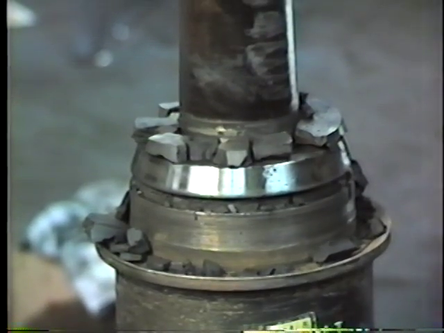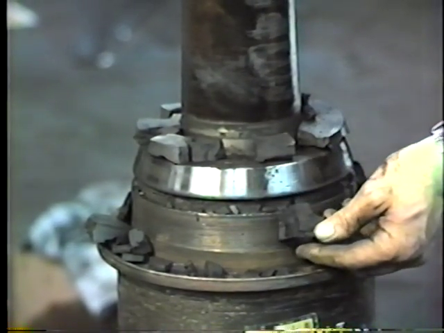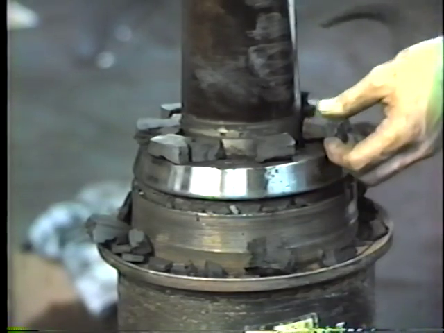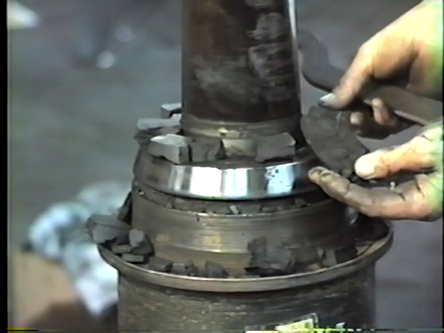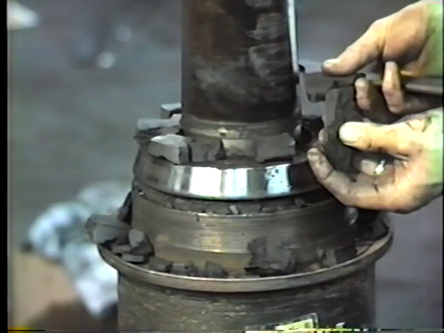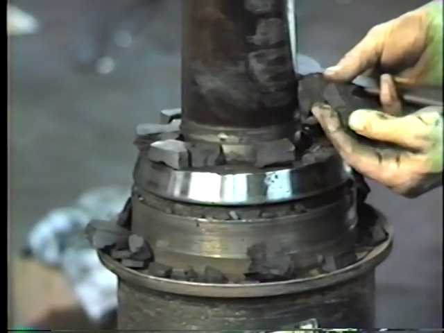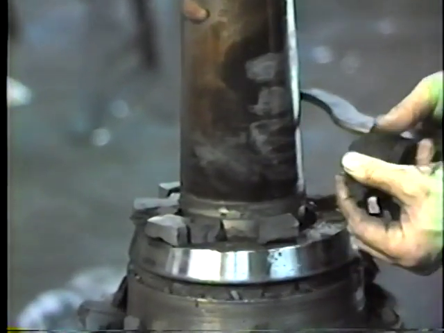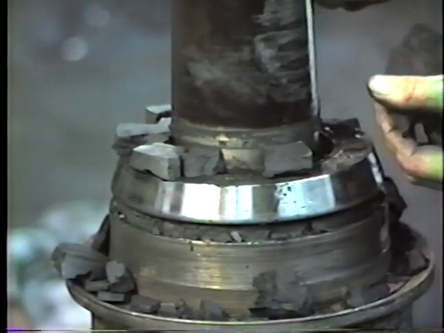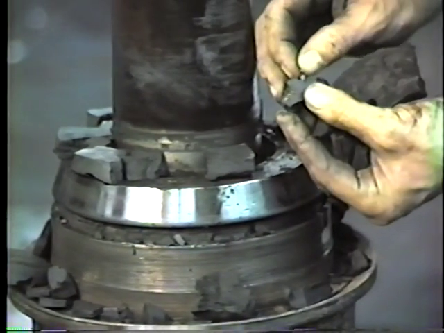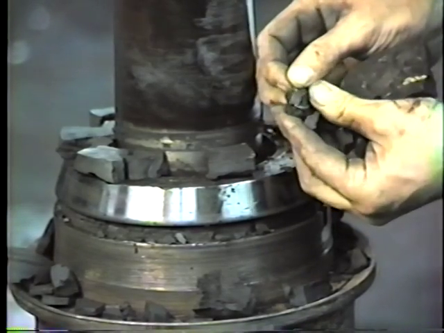You want to move some of that stuff around for me? Break it in your hand if you can. What does it look like? Looks like coal. It looks like bait. There's one piece here with the spring in it. I'll get the spring out of the seal.